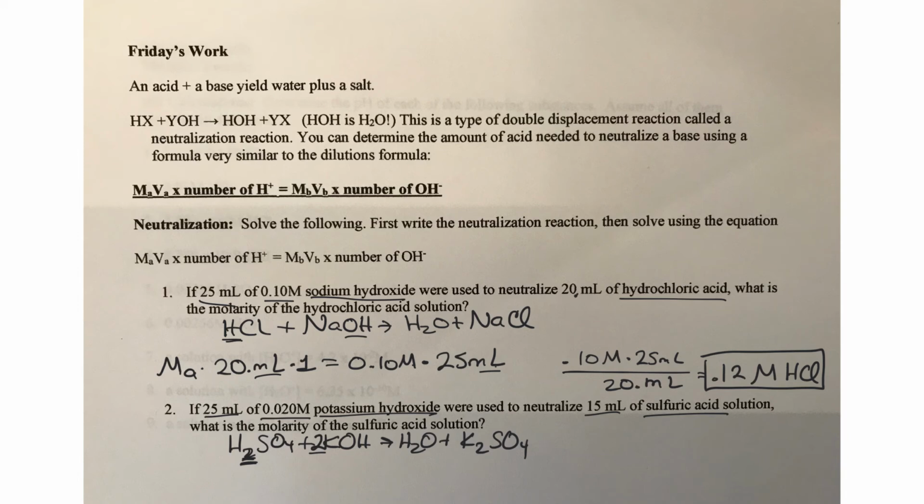So if we have an unknown molar sulfuric acid solution, and it takes 15 milliliters of this, and we've got 2 H's in our formula, that is going to equal 0.020 molar base times 25 ml, and there's only 1 OH in this formula, and that's what we're looking at. We're not looking at the coefficient here, we're looking at how many OH's. So that is 1 OH.